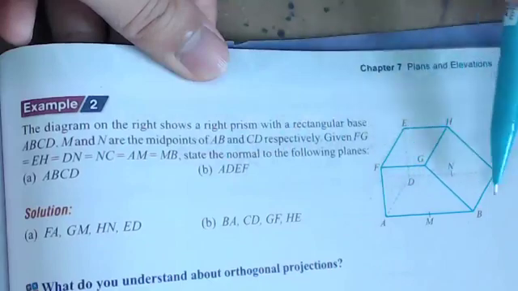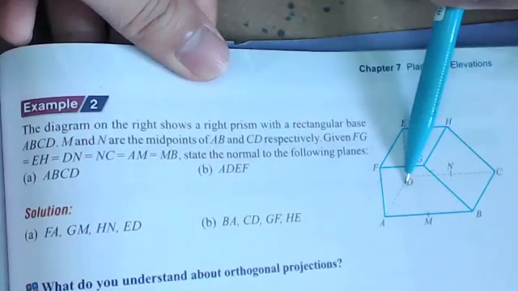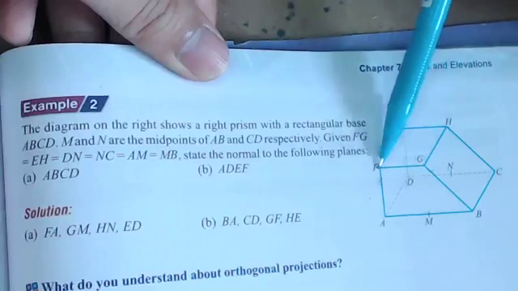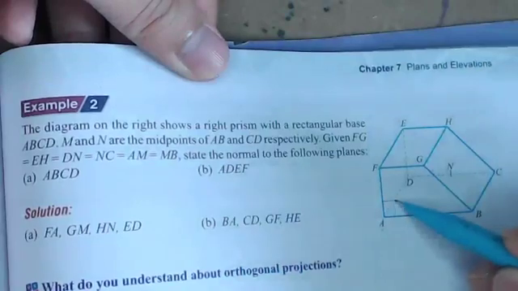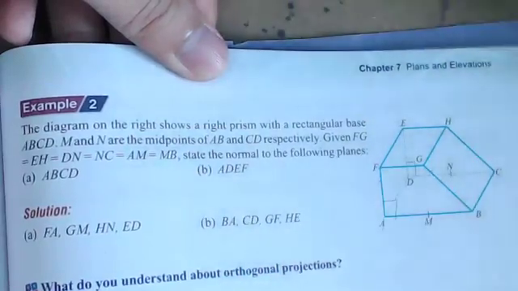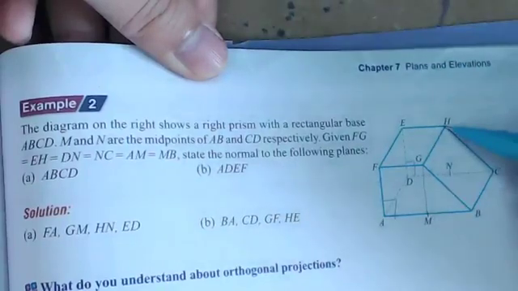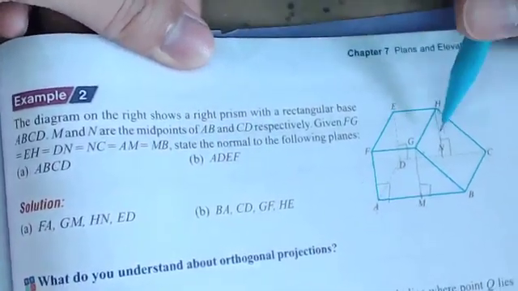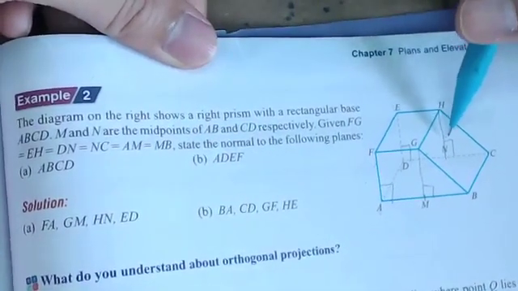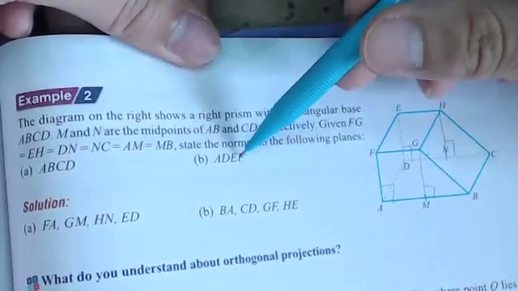Where is it? ABCD. FA, ED. Okay, 90 degree. If we can draw, you can draw it yourself. GM and HN. Other than that, nothing. Okay, I got the idea. What is normal to a plane? Try B.